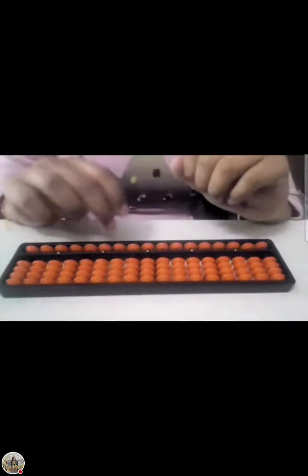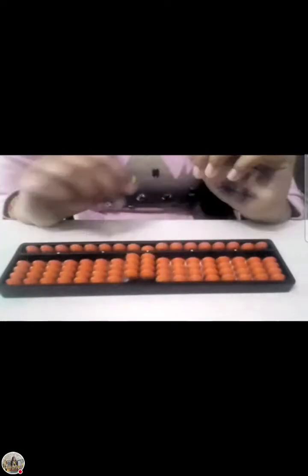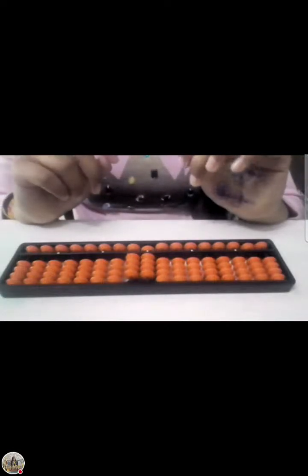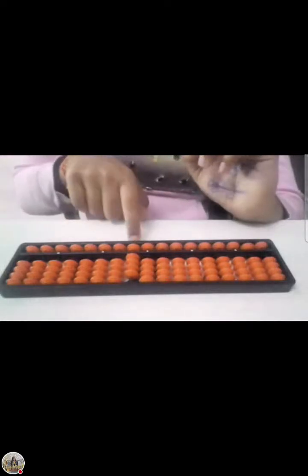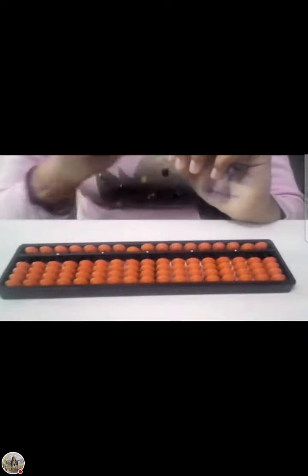Now, if in 49, I have to add 1. How will I add it? Minus 9 plus 10. Now here, how will I do plus 10 by small friends? Plus 10. So our answer will be 50.